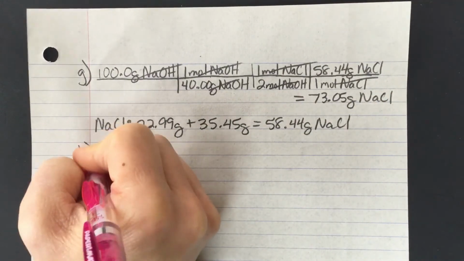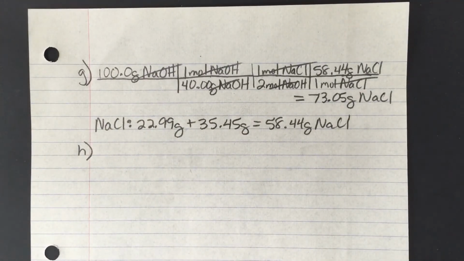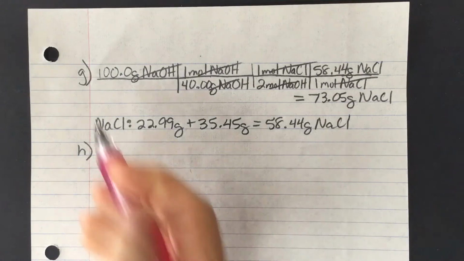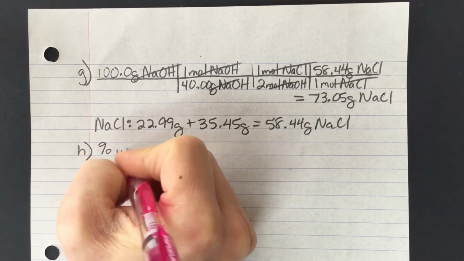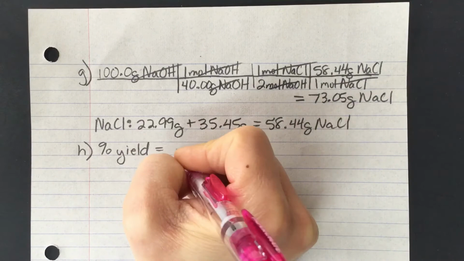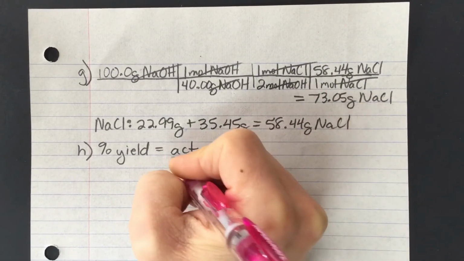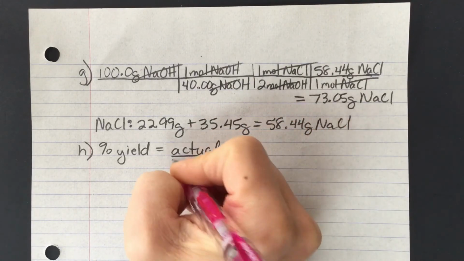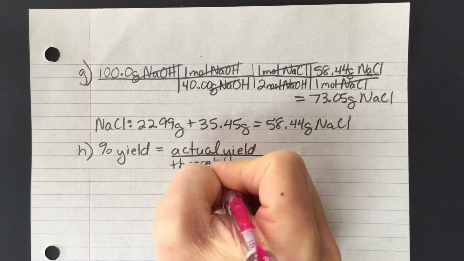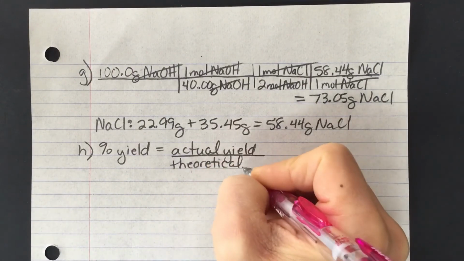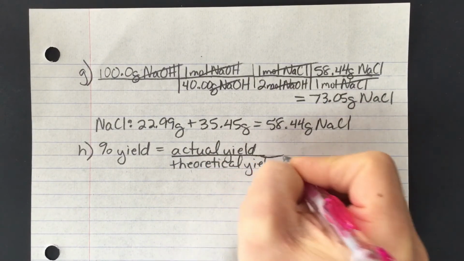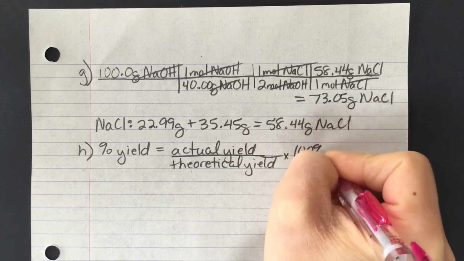And finally, yay, H. If instead of the theoretical yield from question G, you measured 68.5 grams of NaCl, what is the percent yield? So again, percent yield equals actual yield over theoretical yield times 100%.